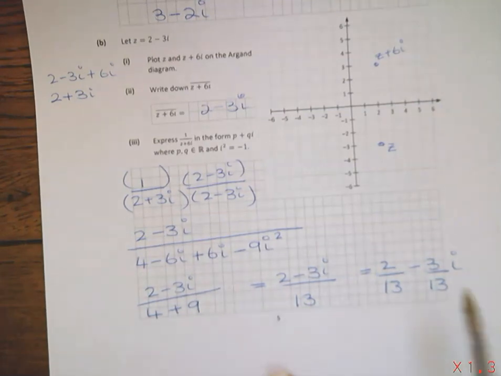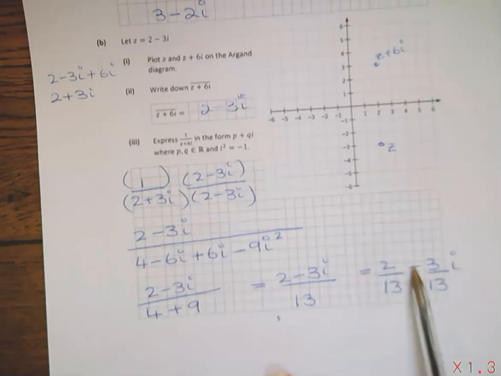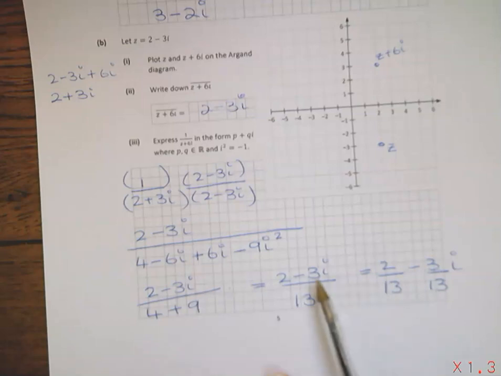The final step is to separate it into a real part and an imaginary part. So you're going 2 over 13 as your real, minus 3 over 13i as your imaginary. Okay, and that was question 3.